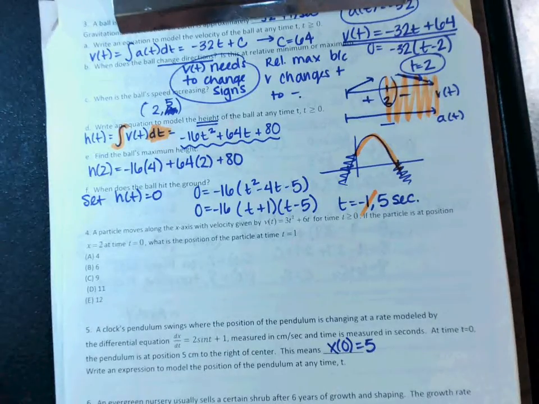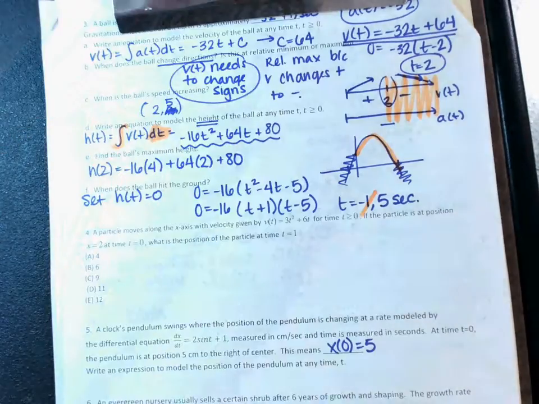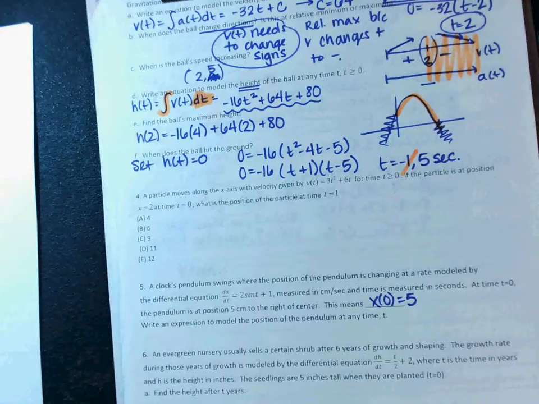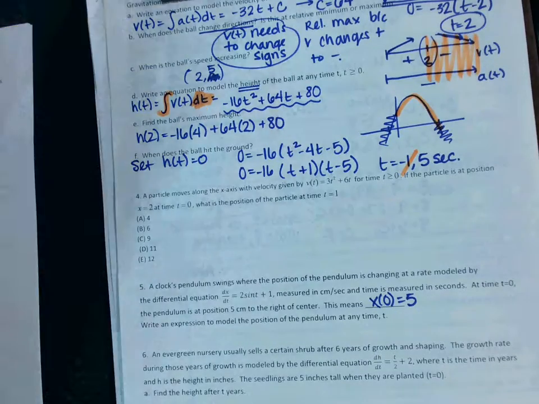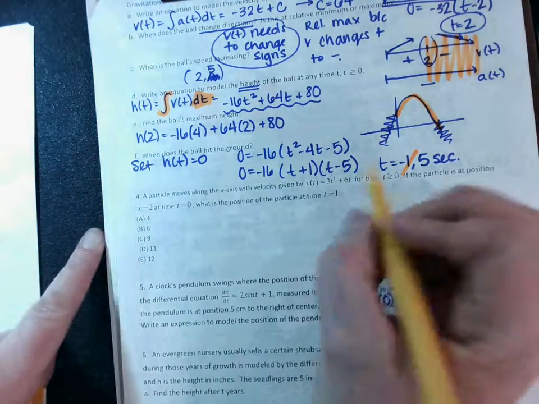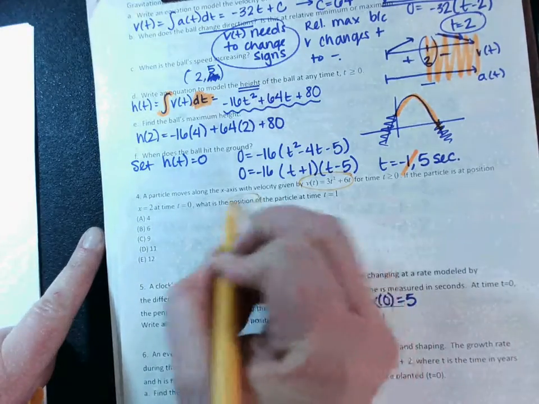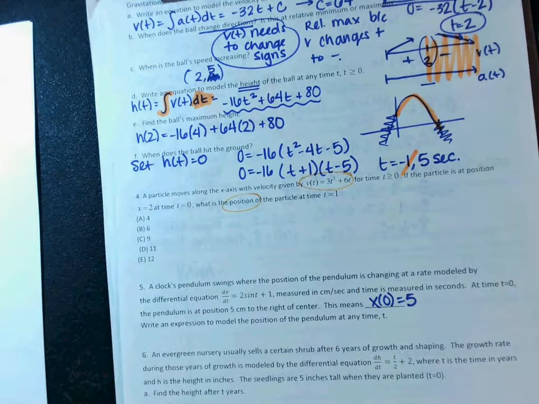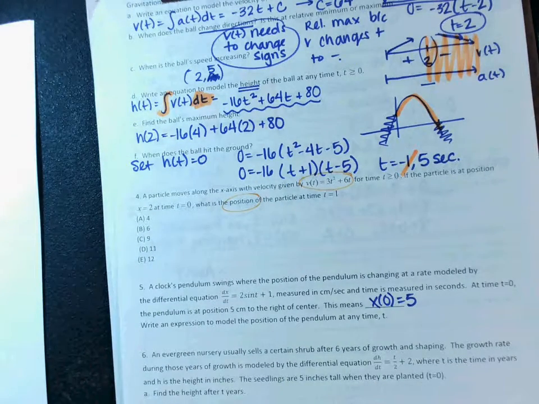So let's see what we remember on number 2. What equation did they give you? Position, velocity, or acceleration? They gave you velocity. What do you want? Position. Is that a derivative or an antiderivative? Okay, so the first thing, even though it's multiple choice, we want to practice labeling.